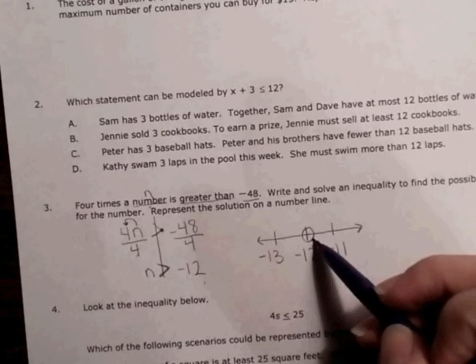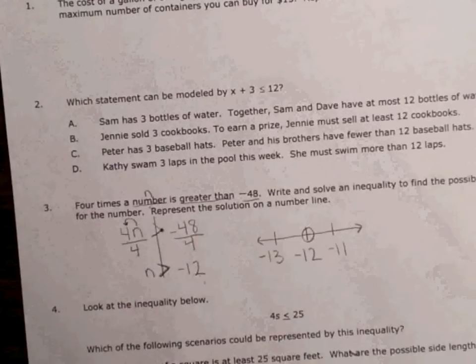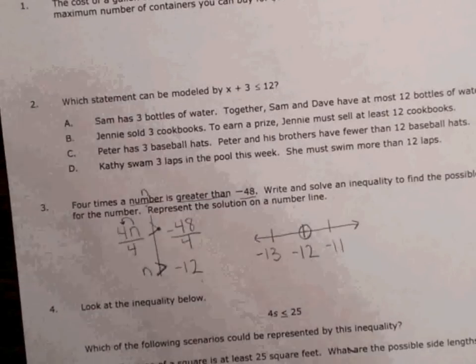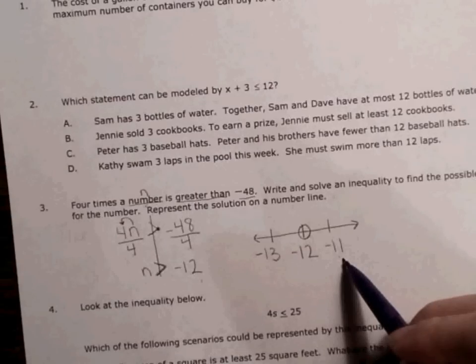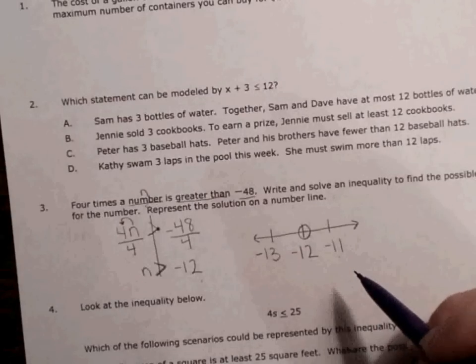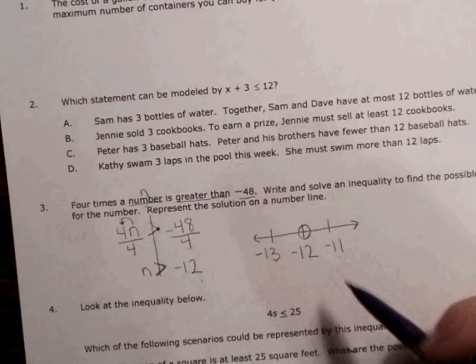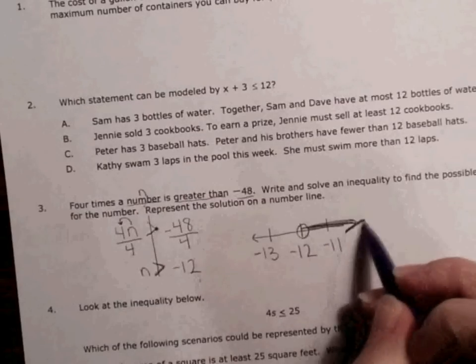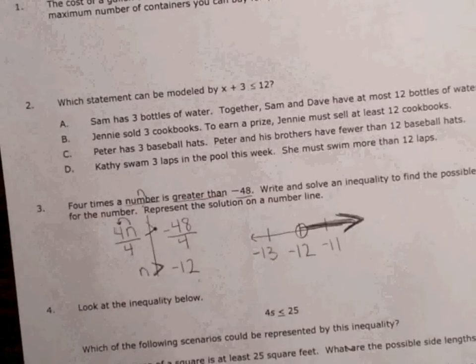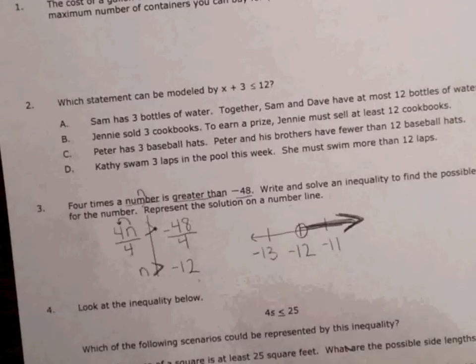So we're looking for numbers that are greater than negative 12. Okay? So what are the numbers that are greater? Is negative 13 greater than negative 12, or is negative 11 greater than negative 12? So I know that negative 11 is actually greater than negative 12. So I'm going to draw my arrow. It's going to go this direction. I'm going to shade it. And that's my answer. All right.